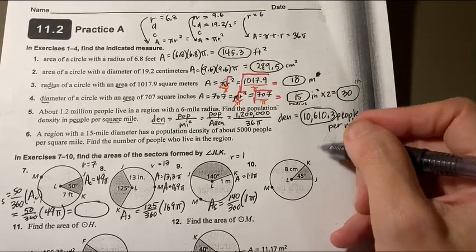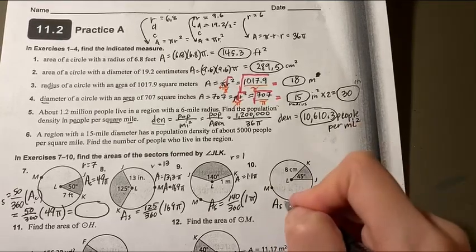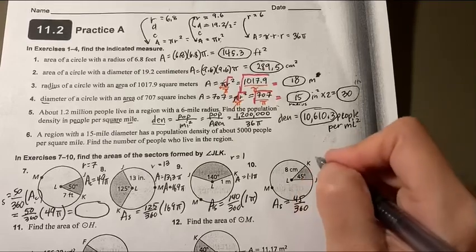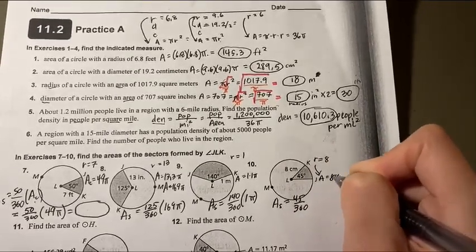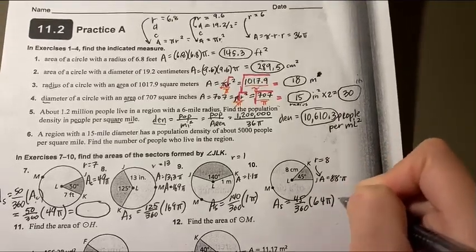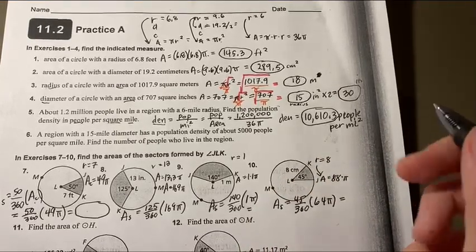Last one. Oh, I skipped a question. I'll have to go back. Area of a sector is 45 over 360. And my radius is 8, so my area would be 8 times 8 times pi, or 64 pi. Okay. So now let's plug these in.